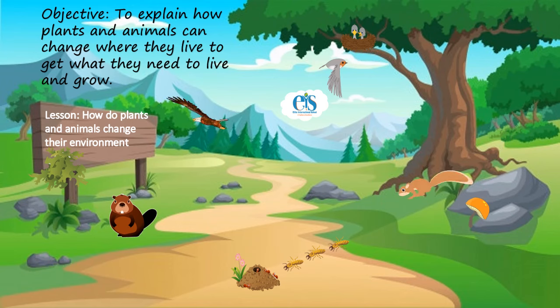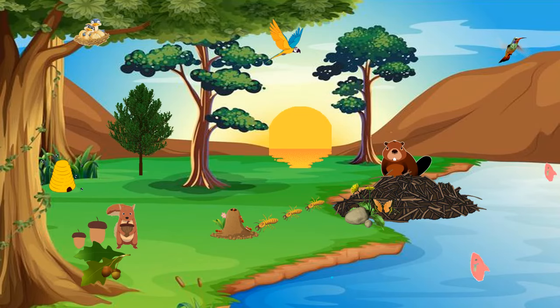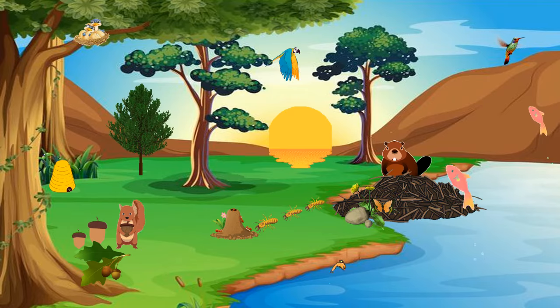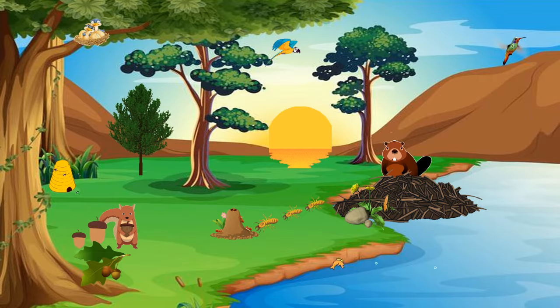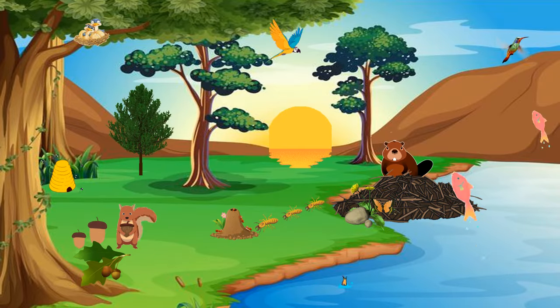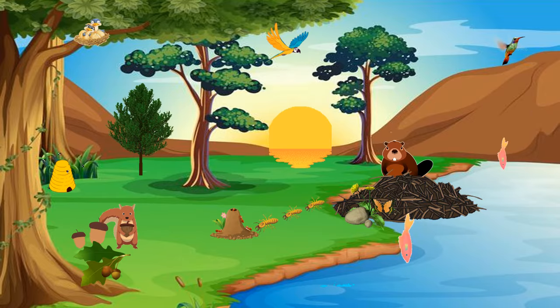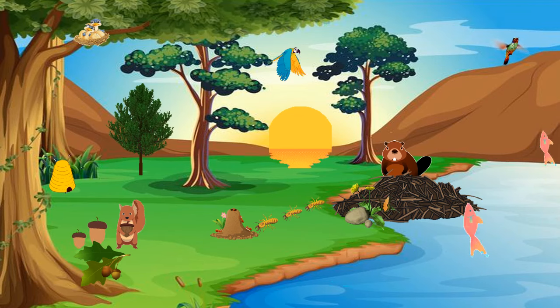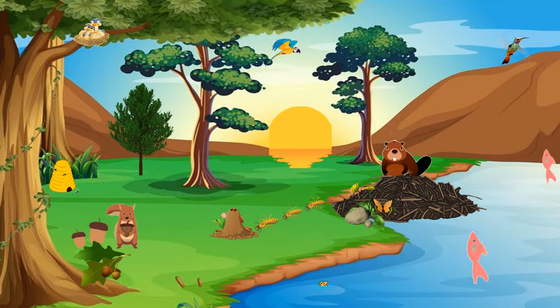Okay, let's get started. Let's begin our lesson by learning about how animals change their environment. Let's take a look at this scene and name the animals we see. So here we have birds in a nest, some bees, a squirrel holding its acorn, some termites, a butterfly, some fish, a beaver, a parrot, and a hummingbird. So how do some of these animals change their environment?